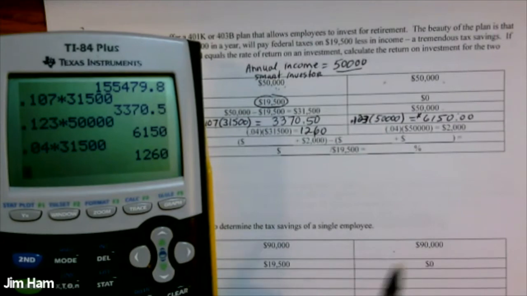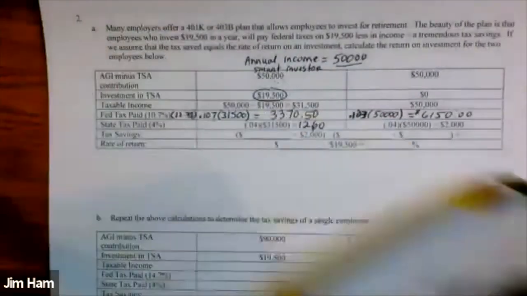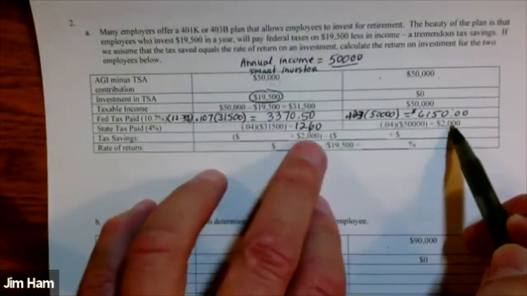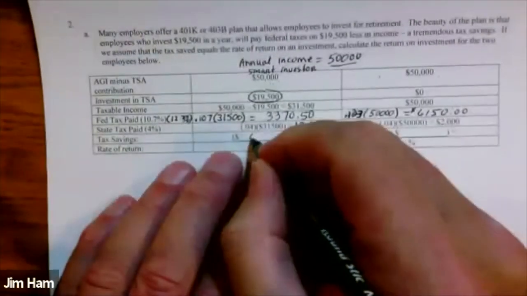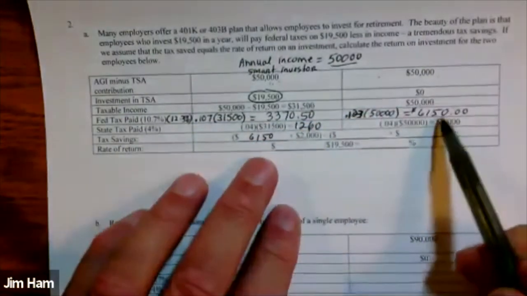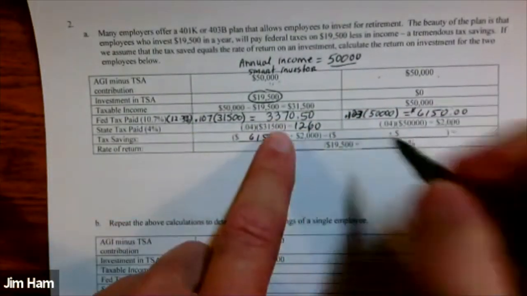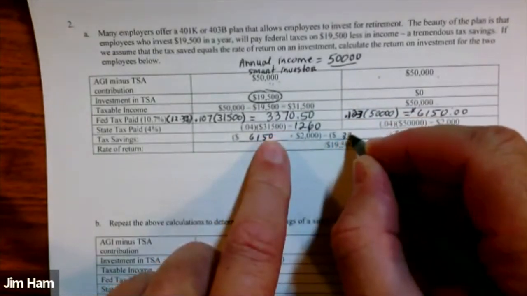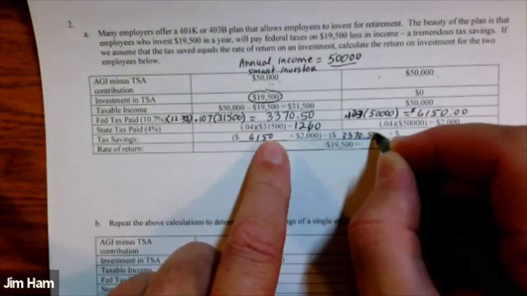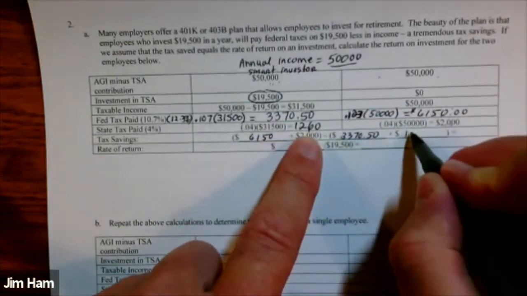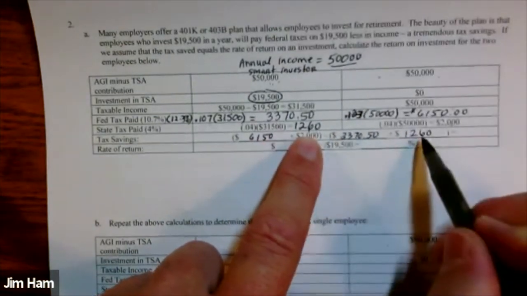So let's take a look at the total savings. The first person pays $2,000 in state taxes and $6,150 in federal taxes. The second person pays $3,370.50 in federal taxes and $1,260 in state taxes.